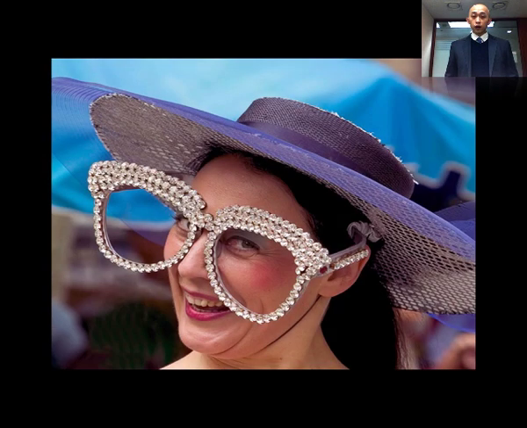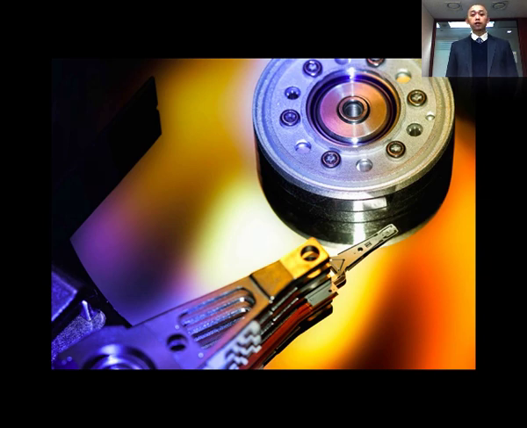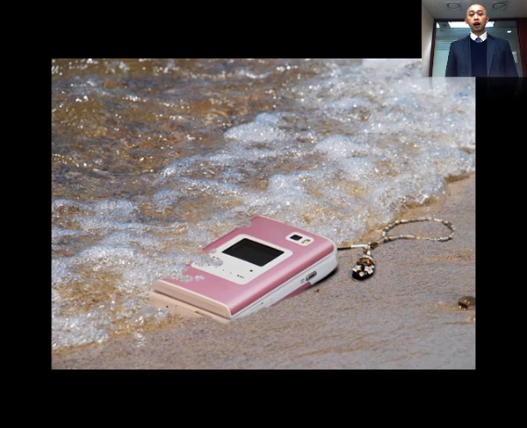The first thing I'm going to talk about is how to fix loose glasses. The second thing I'm going to talk about is how to fix a broken hard drive. And third, I'm going to talk about how to fix a wet cell phone.